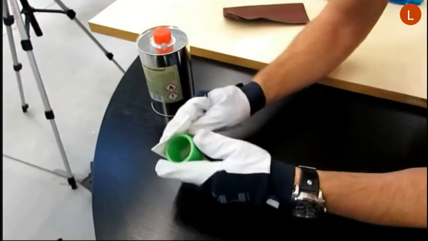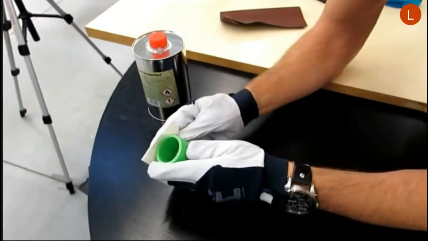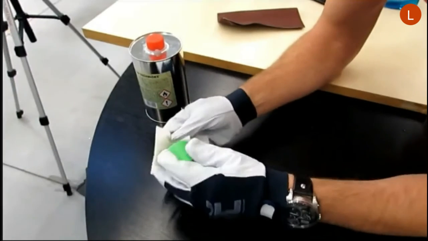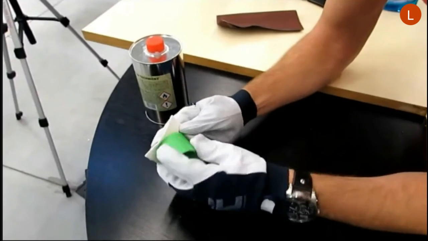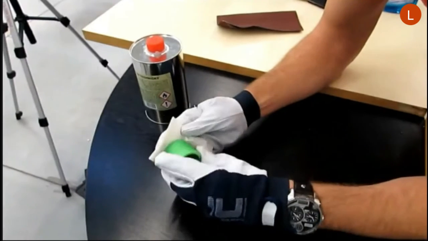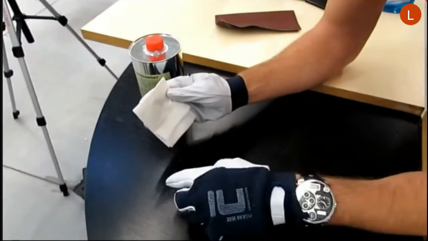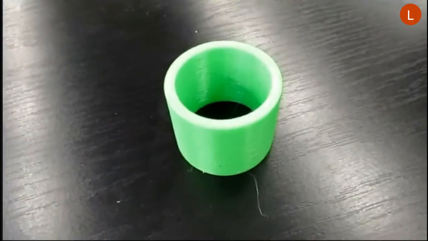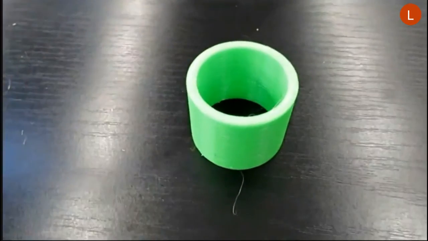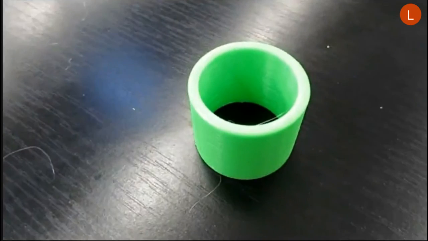The last step of post-processing is the modification of the 3D printed model using a liquid solvent, the application of which results in a lower value of surface roughness. The model of the tube part manufactured by the Fused Deposition Modeling method is finished.